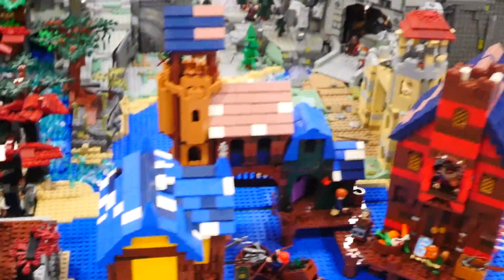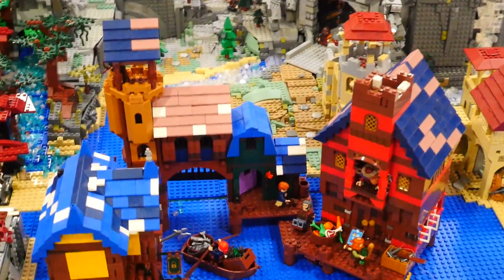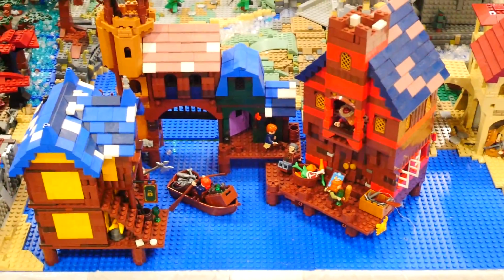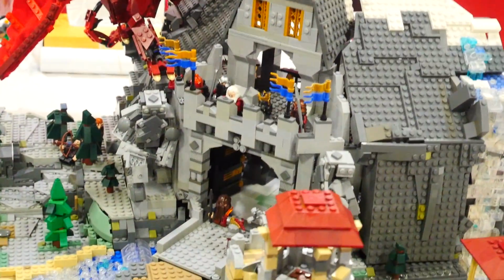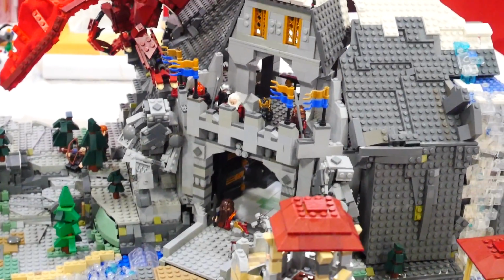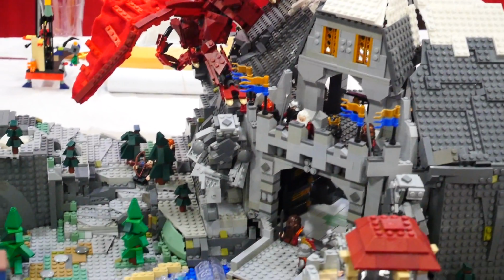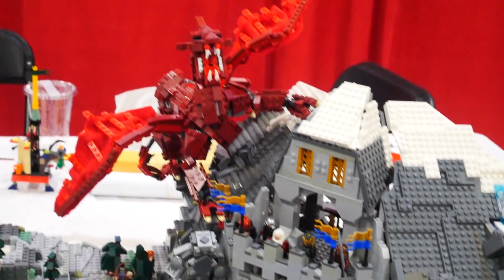So just a great MOC. I think this is Lake Town right here. I'm going to go ahead and jump to that conclusion. This is from The Hobbit. This is Lake Town, with Smaug the dragon, which is what you guys see there. He actually kind of decimates that entire town in the movie. And I believe that is the mountain, the king under the mountain right there.